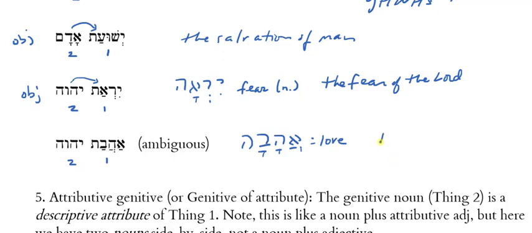Well, it could be the love of Yahweh, okay, or the Lord. What are my possibilities here? Well, it's actually ambiguous. It could go either way here. It could be subjective genitive or objective genitive. Either of those are possible.